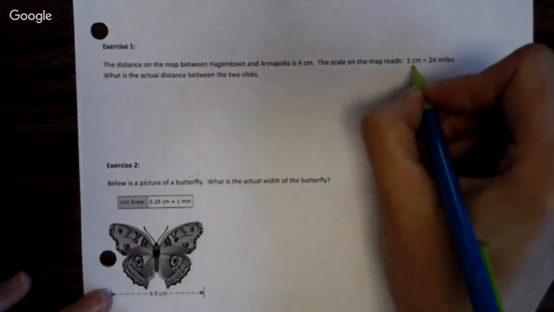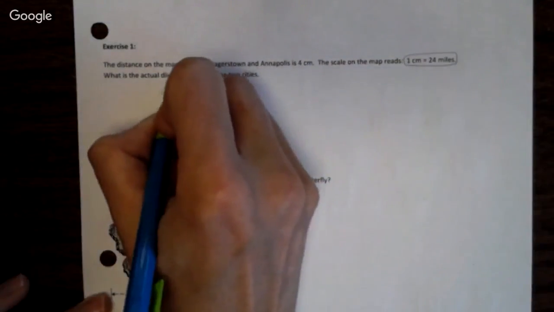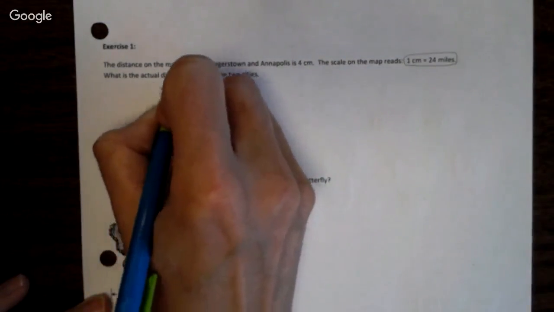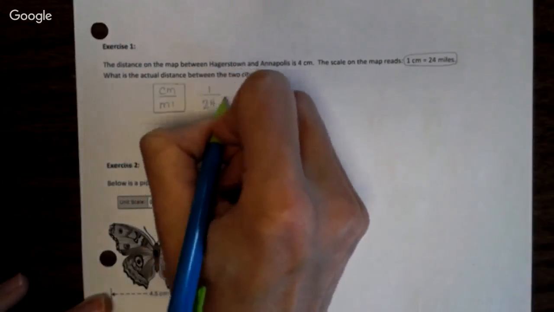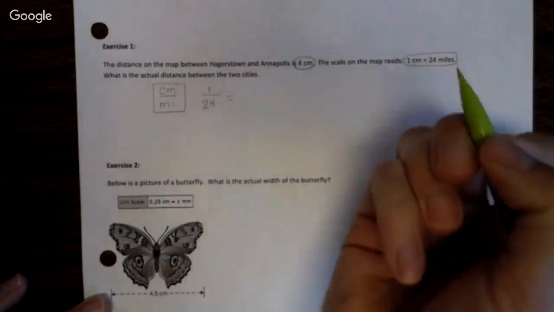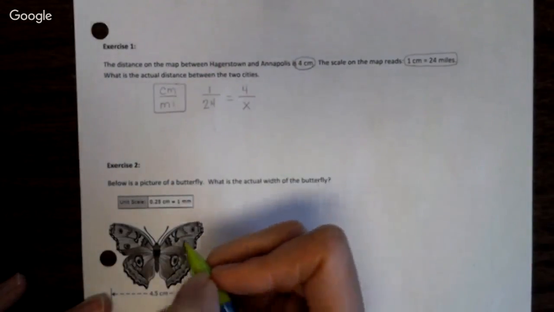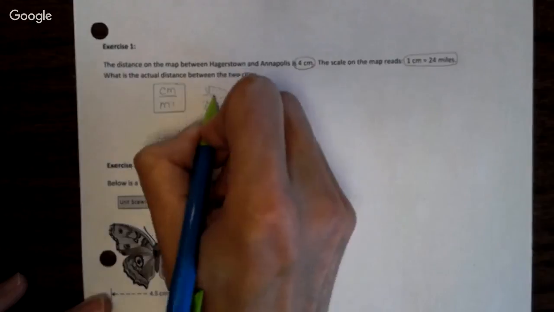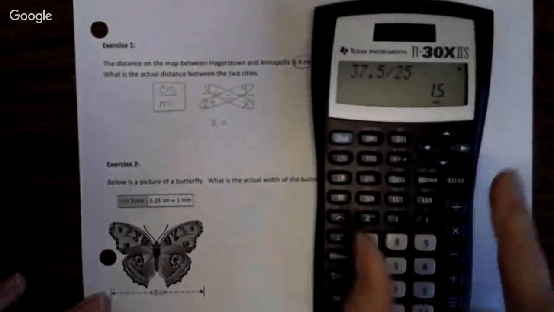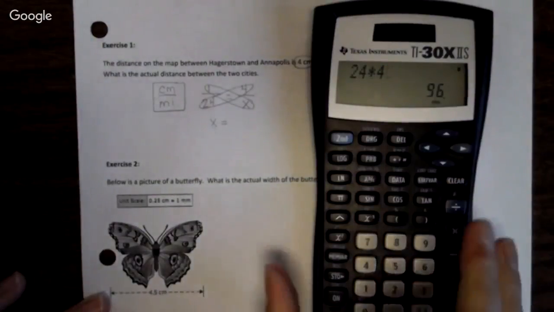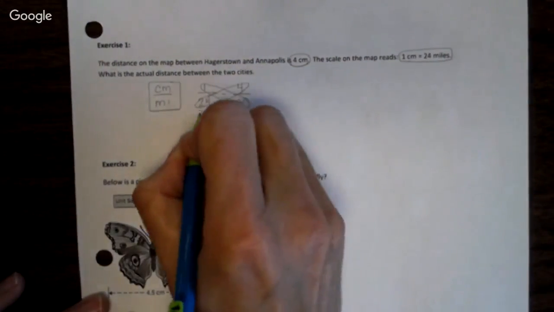All right, this one we are talking about the distance on the map. Here's our scale. We're comparing centimeters to miles. So my 2 units are centimeters and miles. I have 1 centimeter equals 24 miles. They give us the distance on the map, which is 4 centimeters, and I want to know how many miles that is, the actual distance. So 1 times x is x. 24 times 4, let's bring in our calculator, gives us 96. So these 2 cities are 96 miles apart.